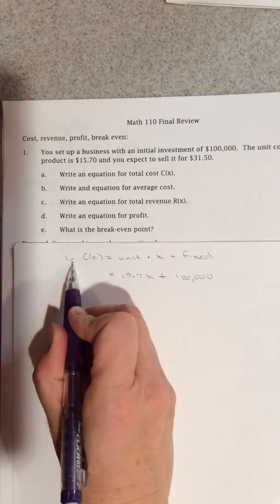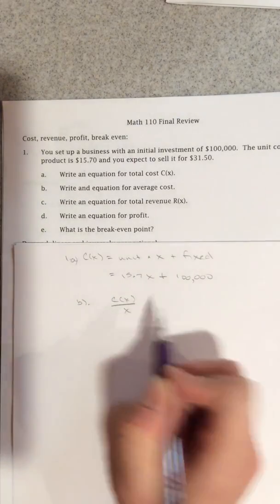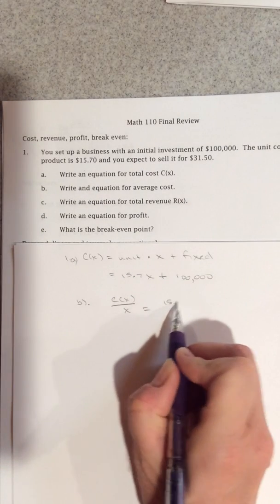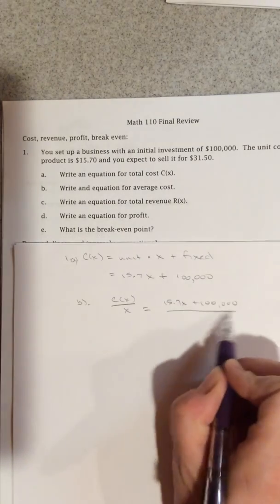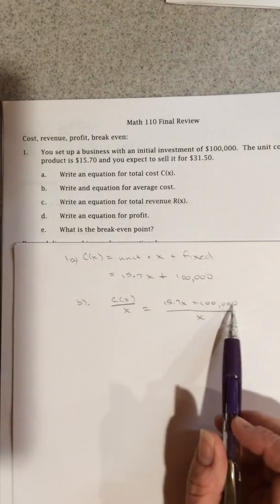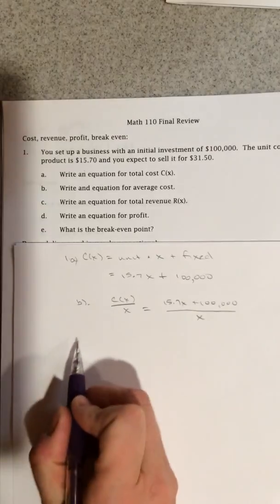Our average cost function, we take our cost and we average it over the number of units that we make. So that would look like our cost function averaged out over number of units, and we could divide X into both terms in the numerator if we want, or we can leave it as it is.